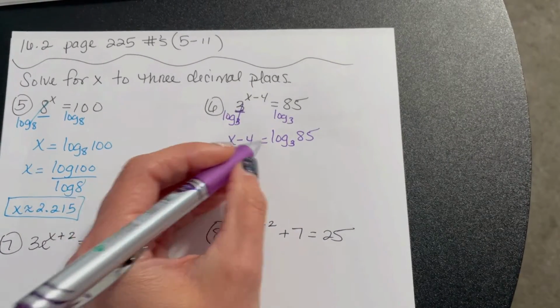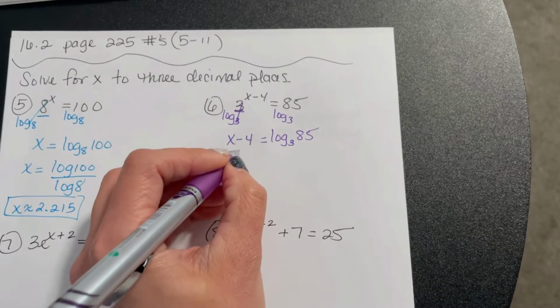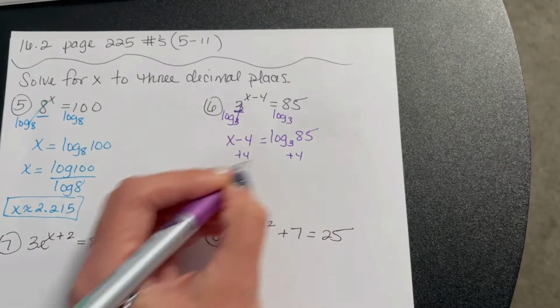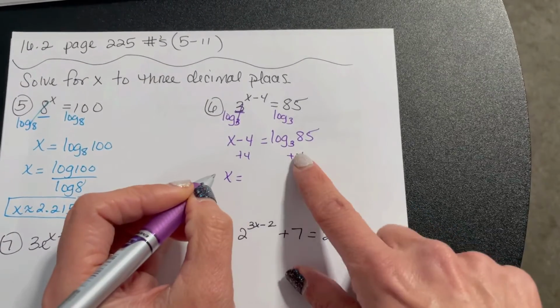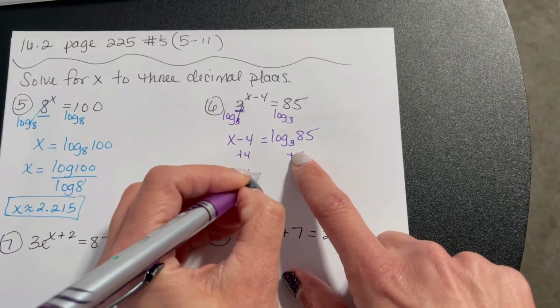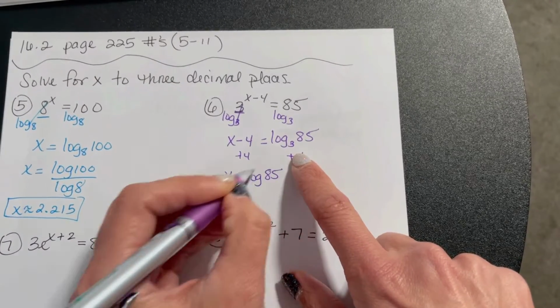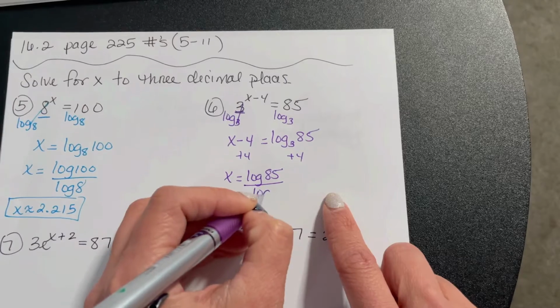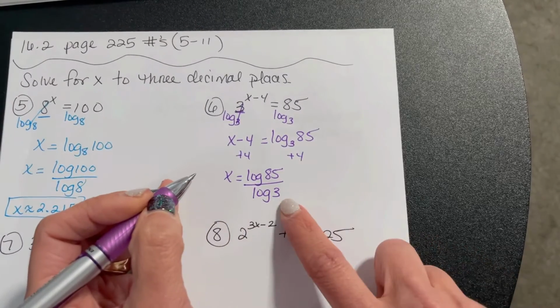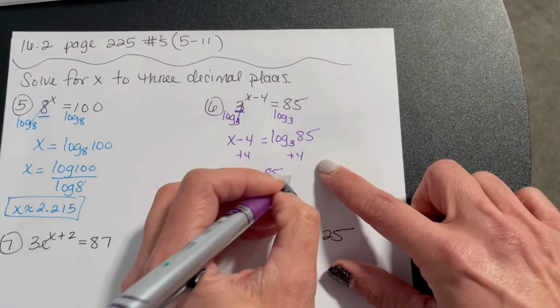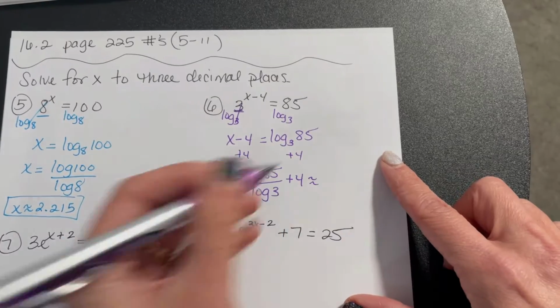Now I need to add 4 to both sides, so I'll do that. At the same time, I'm going to change this to the change of base formula. So log of 85 over log of 3. Remember, the base is always in the bottom, and then don't forget the plus 4. So we're going to type that into our calculator.